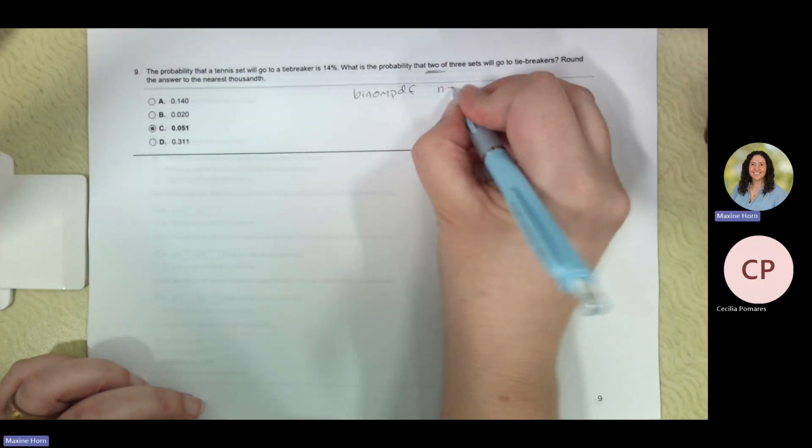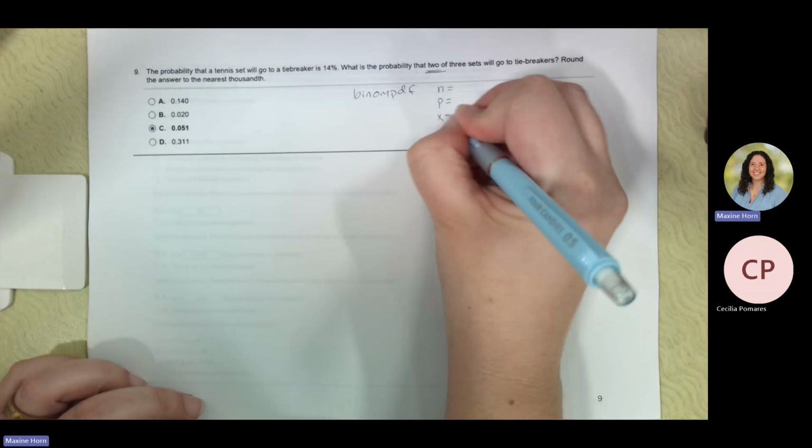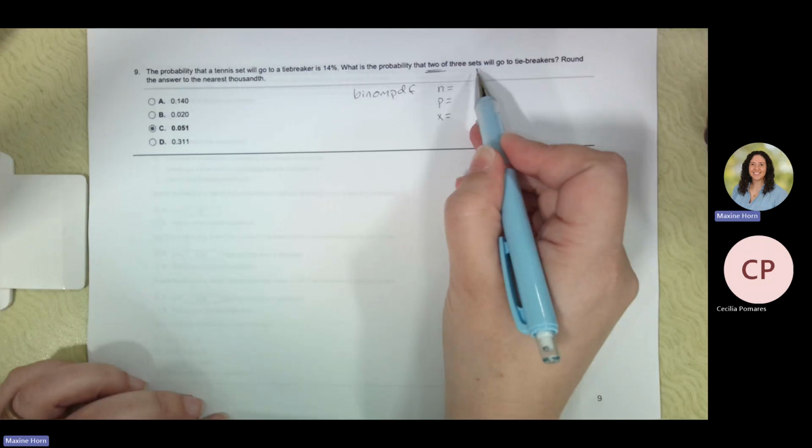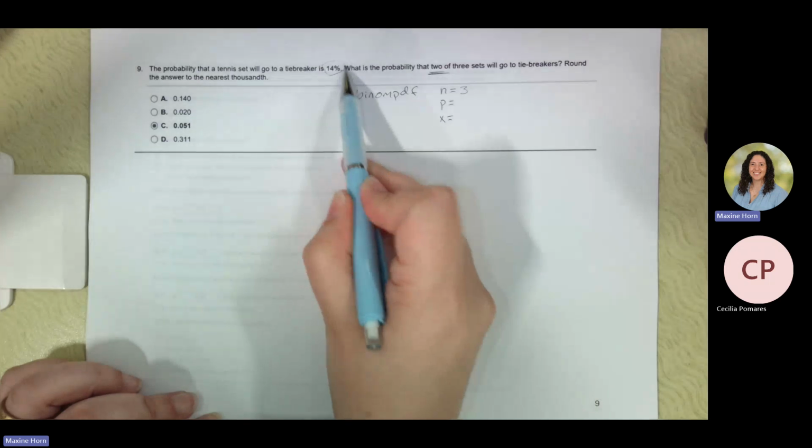Let's label our n, our p, and our x. It said 2 of 3 sets, that means there are 3 sets. That's our n. The p is the 14%, 0.14, and they want to know the probability that exactly 2 of the 3 sets will go to a tiebreaker.